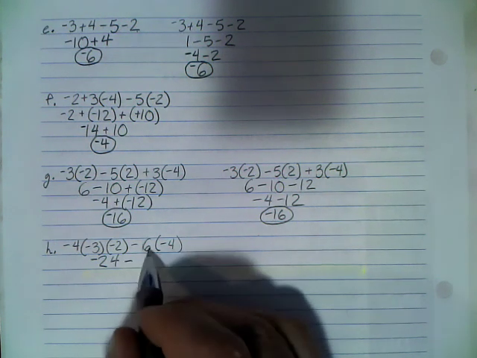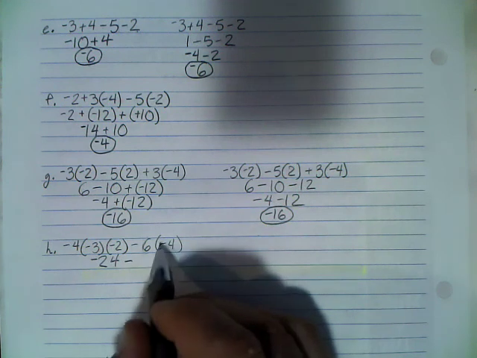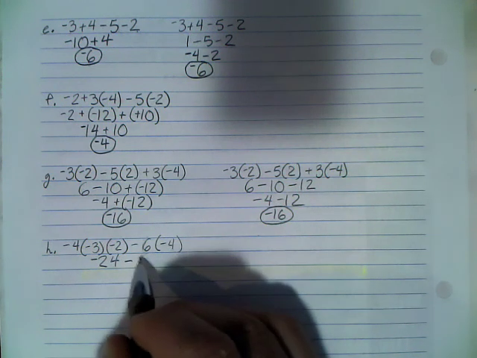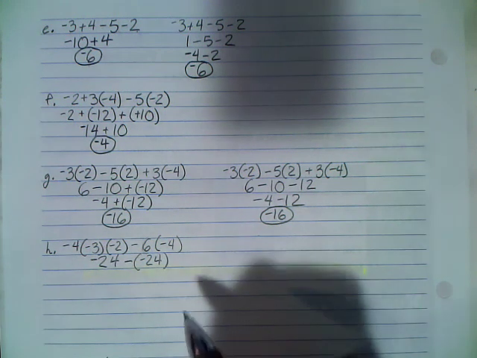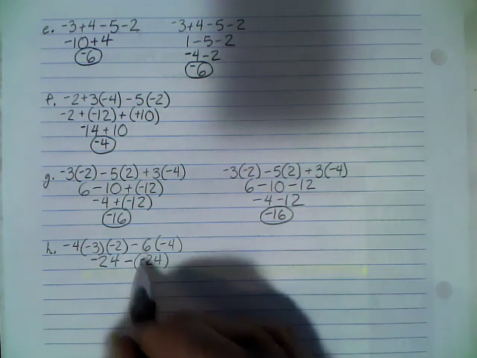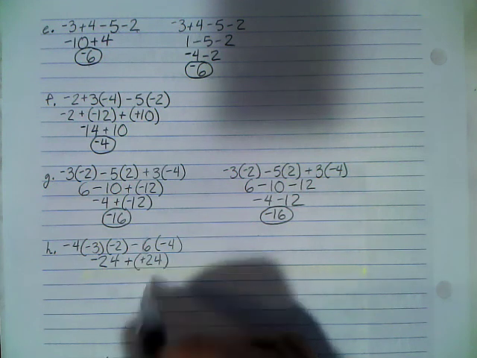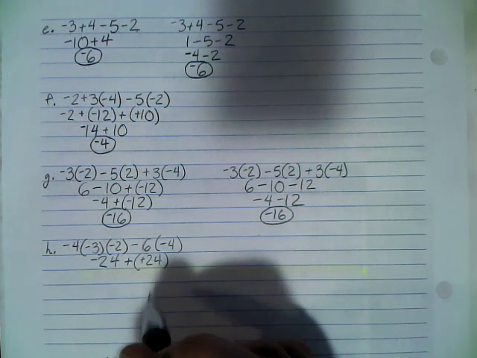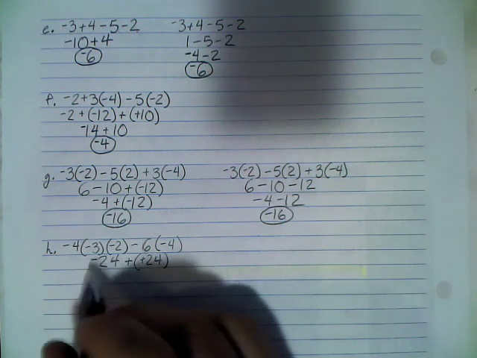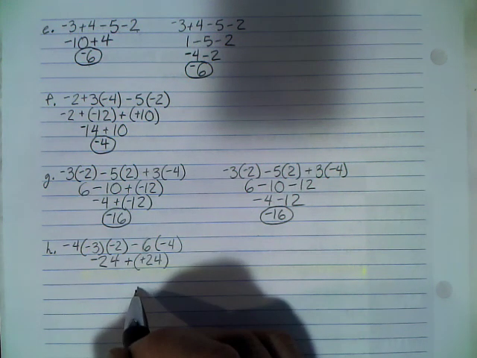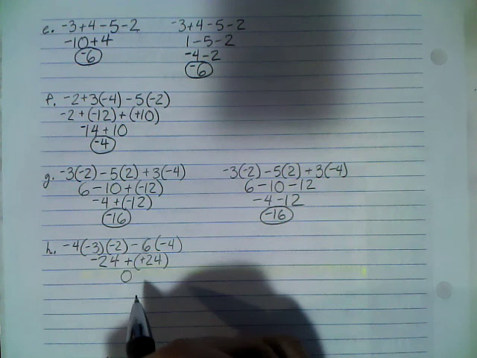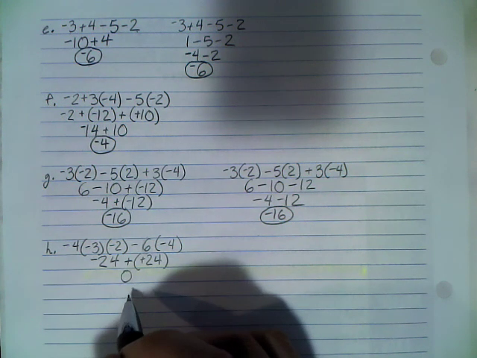Minus, and then 6 times negative 4, well, there's nothing to cancel out that negative, so it'll be a negative 24. Remember that anytime we see minus a negative, we want to change that to plus a positive. So now, if you think about going 24 steps to the left, and then coming back 24 steps to the right, where are you going to be at? Well, 0. If we add opposites, we get 0.